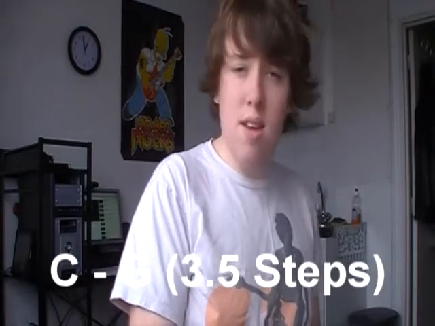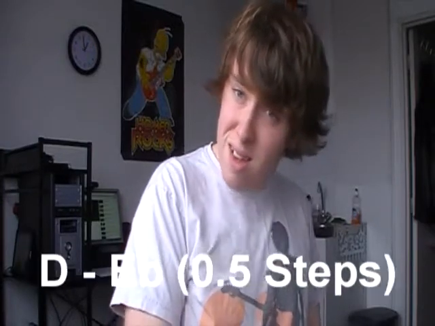So that's 3.5 steps. Now, for example, if you want to do a C minor chord, it's the same amount for the 5th, but the 3rd is 1 step and a half.